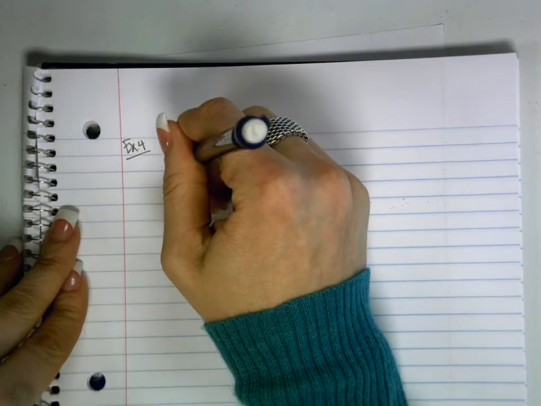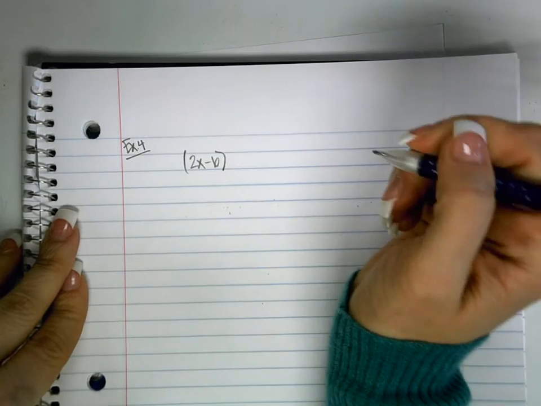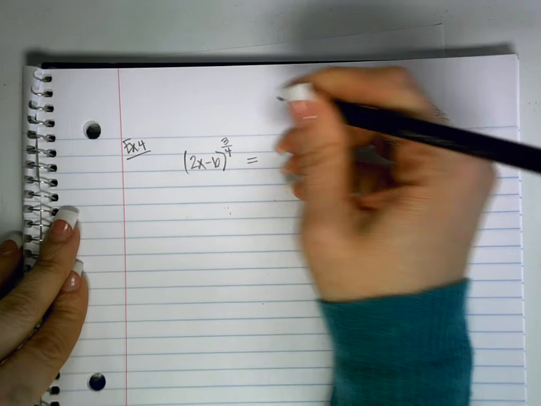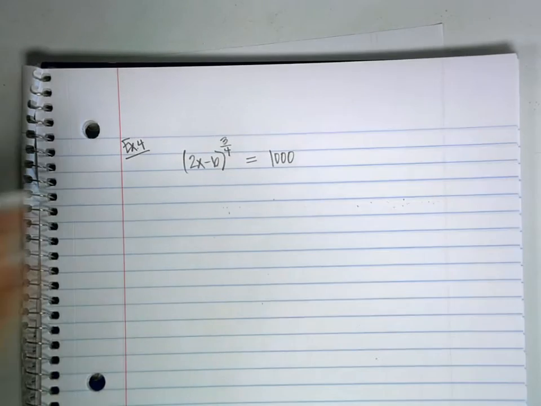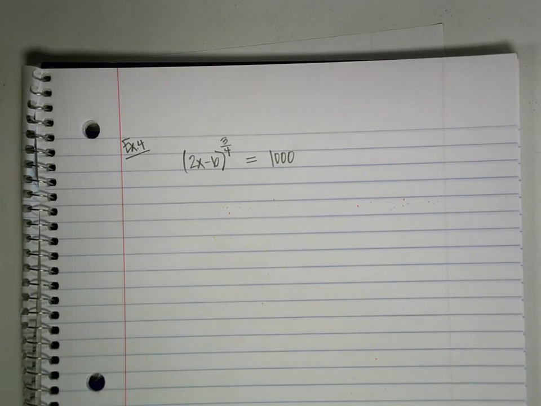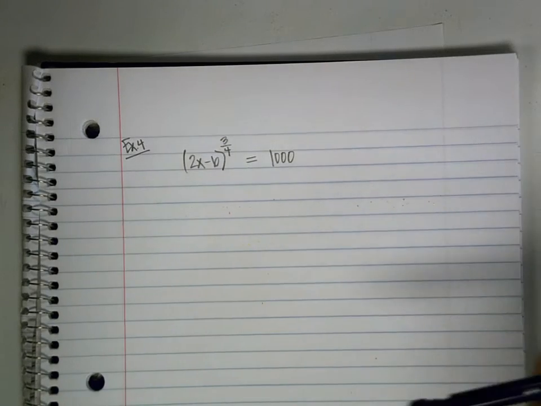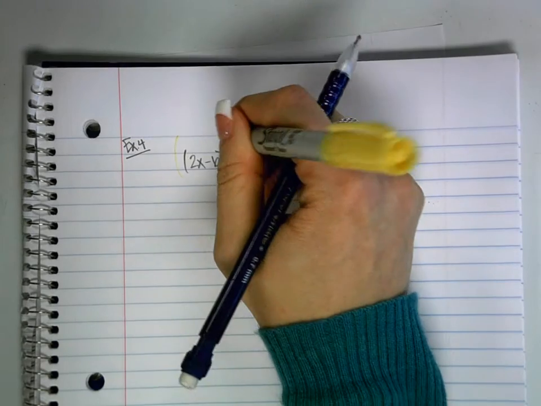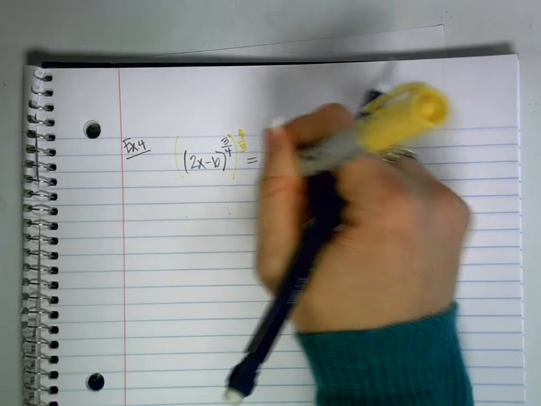If I give you in parentheses 2x minus 6, we'd say quantity 2x minus 6 to the 3/4 power equals 1,000. This time would you do the reciprocal first? Yes. So, what do you think we're going to have to do? We're going to have to take the reciprocal, 4 over 3. Okay, so raise this to the 4/3 power on both sides.